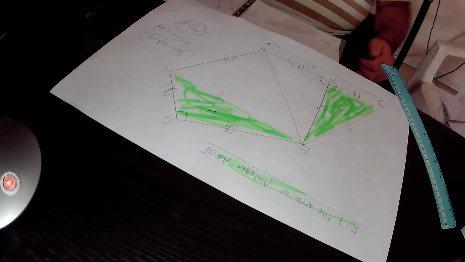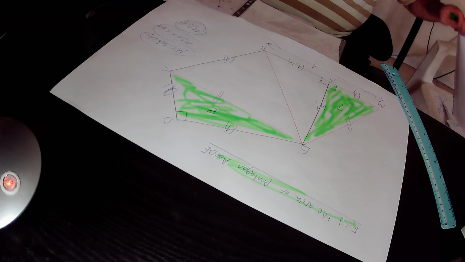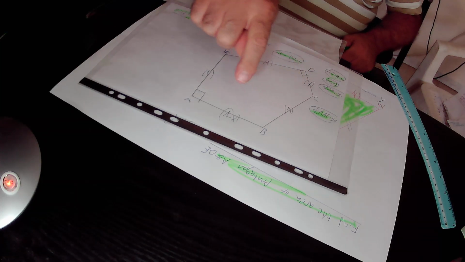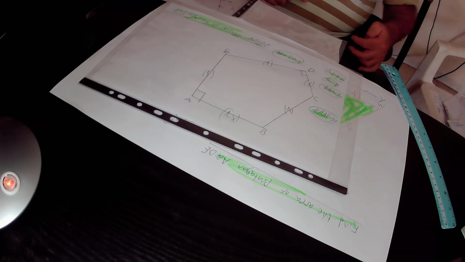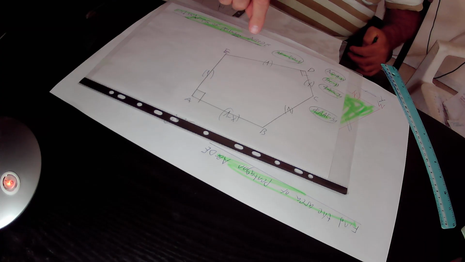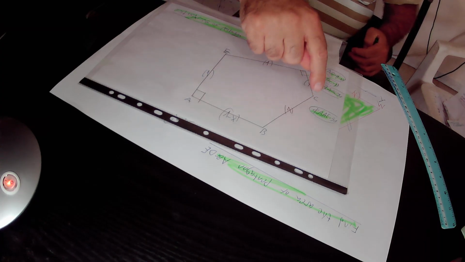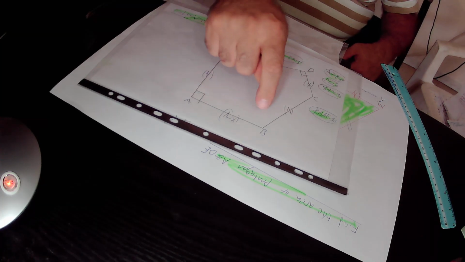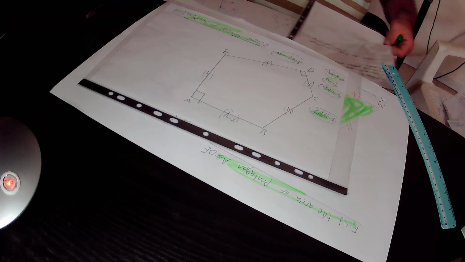A pentagon is a plane figure with 5 straight sides and 5 angles. Actually, this is pentagon ABCDE. You can see that it is a plane figure with 5 sides: 1, 2, 3, 4, 5, and 5 angles: 1, 2, 3, 4, 5.